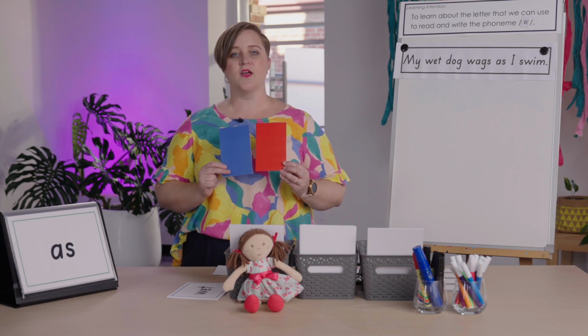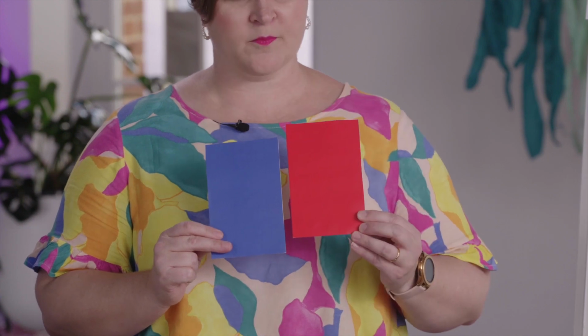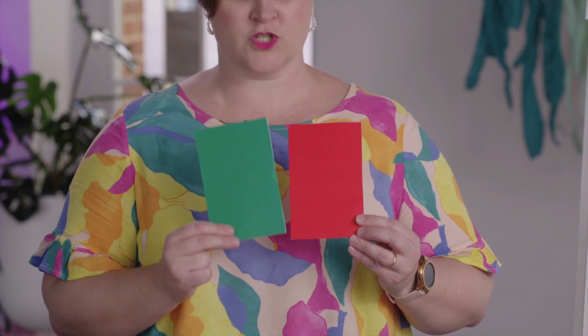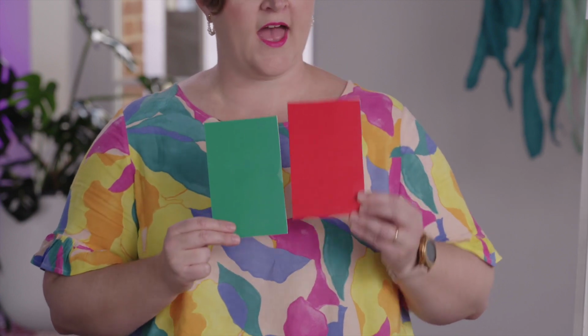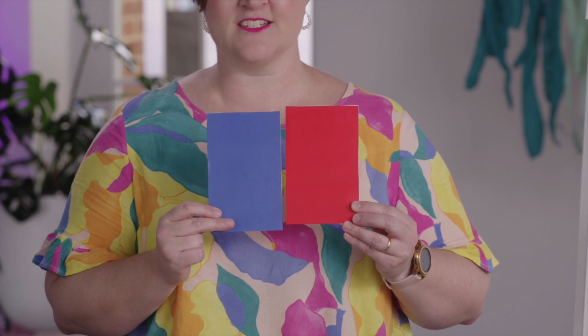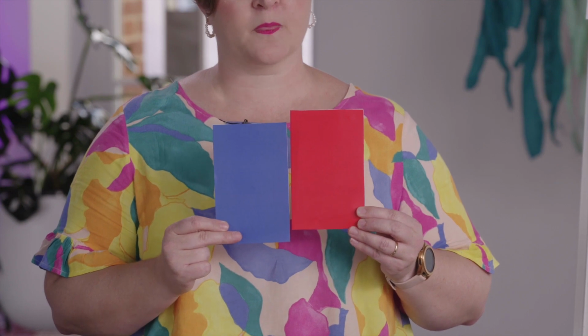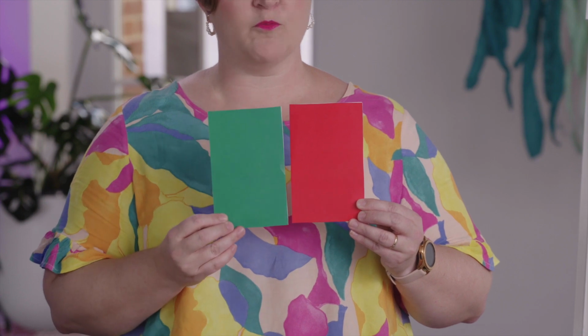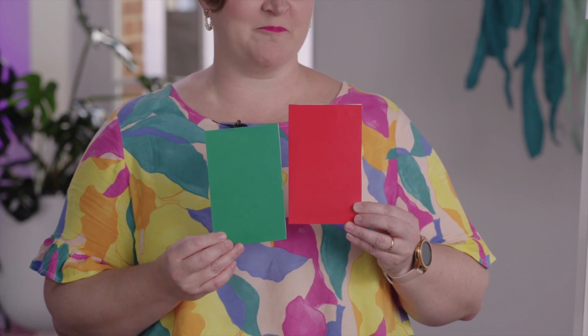Are you ready? The first word is ham. What word? Ham. Am. Change for j. What's the new word? Am, jam. If this is jam, am, change j to r, and what word have we made? Ram. That's right. Am, ram. Change to y, and what word have we made? Am, yam. Well done, everyone.